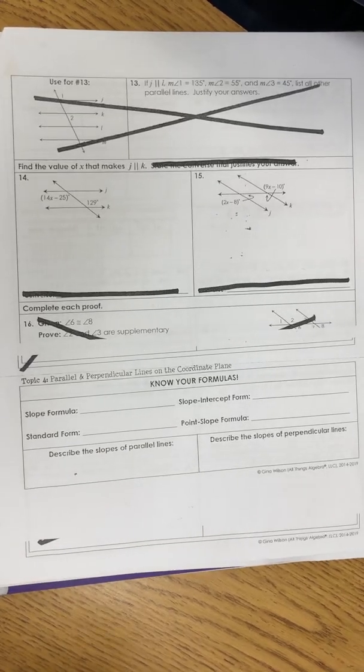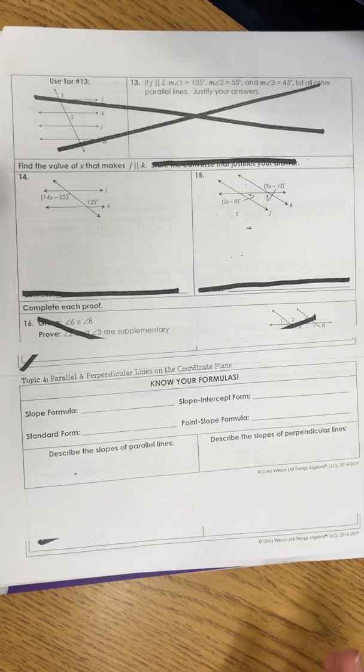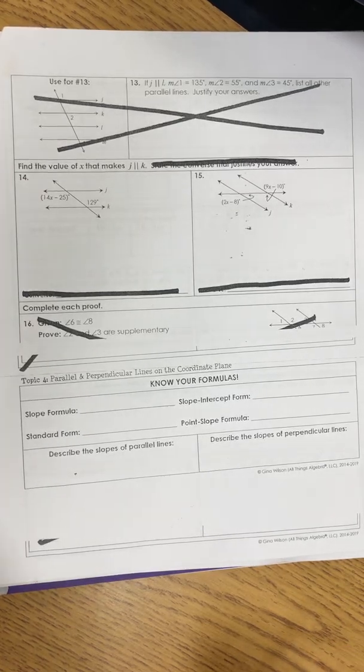All right, guys, let's look at numbers 14 and 15. I know I didn't assign them for the study guide, but we are going to just find the value of x for numbers 14 and 15. So let's look at this. This is very simple. You will see a question like this.